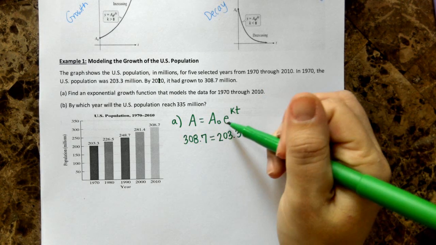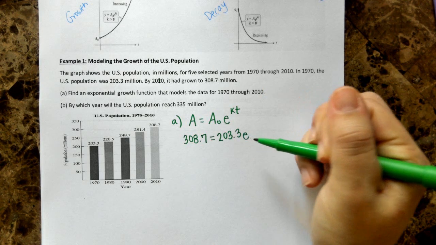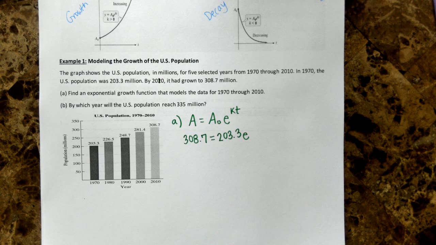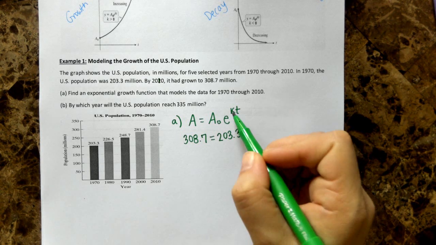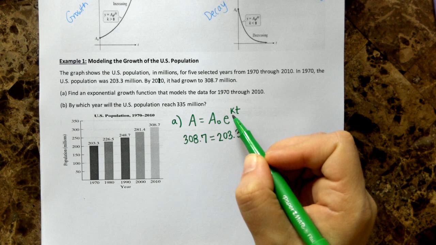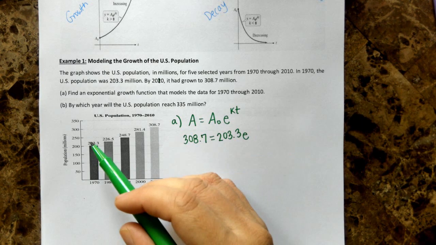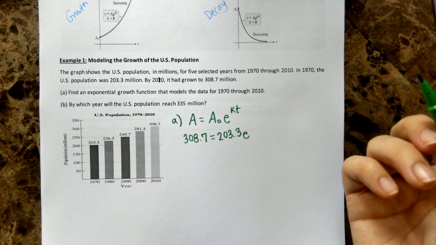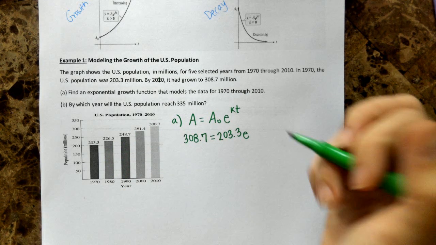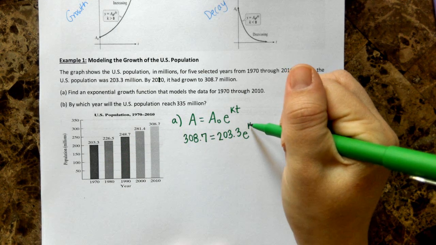Okay. E, remember, E is just an irrational number. You don't have to worry about calculating that. K is the growth factor. Now, I don't know what the growth factor is. It is growing, because see how the numbers are increasing. It doesn't tell us what that is. So for now, I'm just going to leave it as K, because I don't know what that is yet.